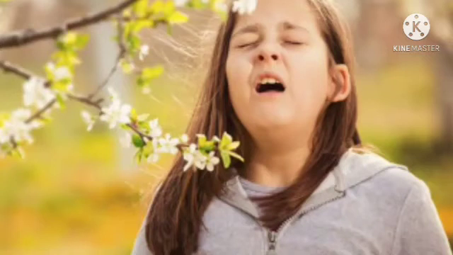Hay fever is usually caused by a reaction to pollen grains, and it is particularly common when flowers are open, and many people suffer from these pollen grains.